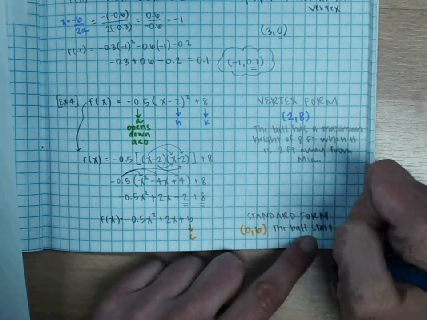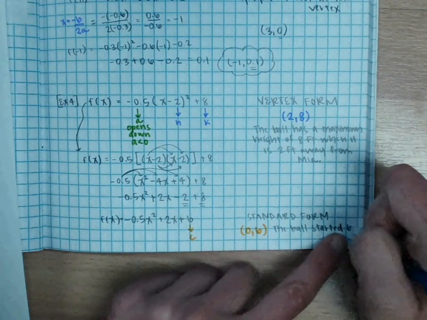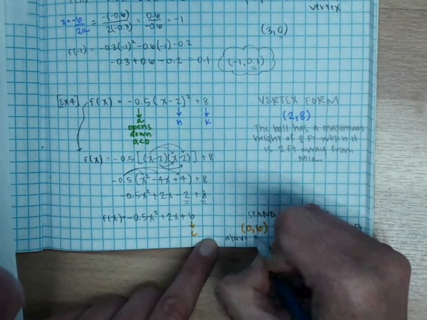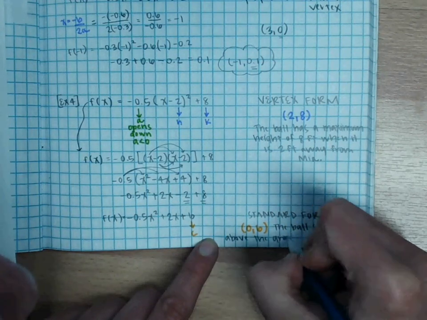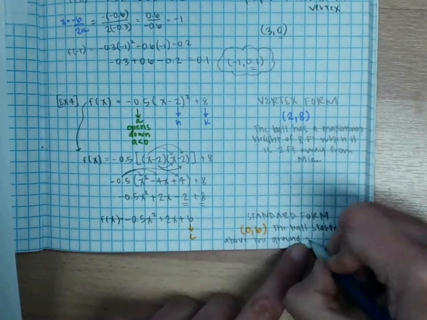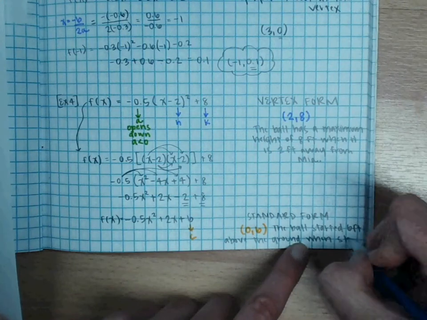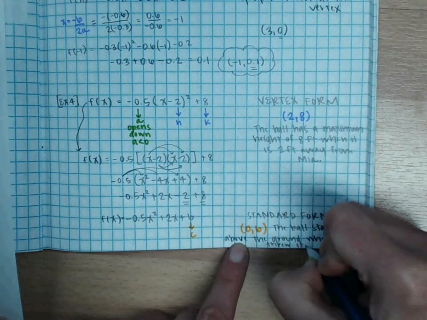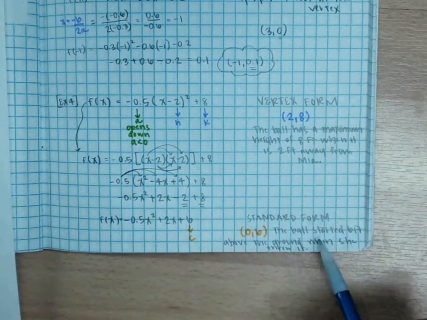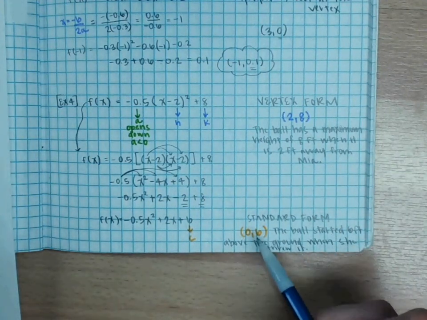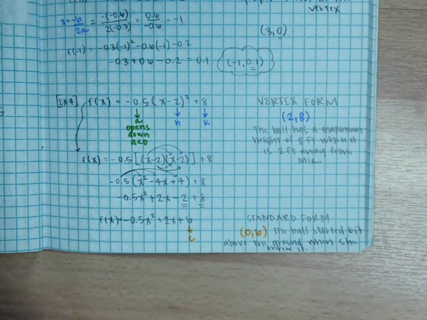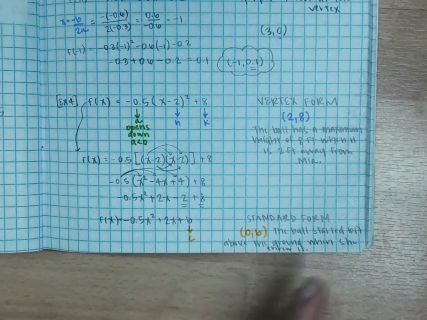And I'm going to say the ball started 6 feet above the ground when she threw it. I said started because usually the y-intercept is our starting point, and so we can use that vocab. Okay, now there was one more try it.